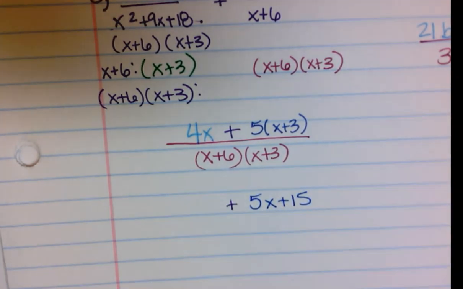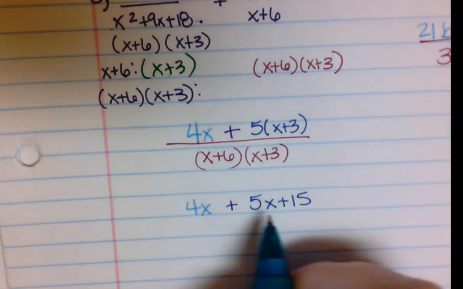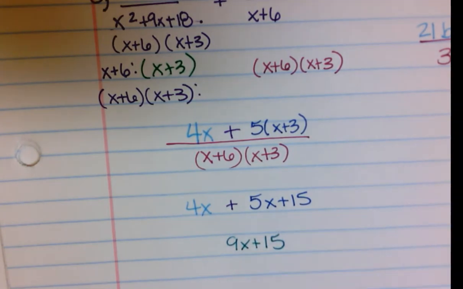plus 4x, and so I can combine like terms. I have a 4x and a 5x, so that's going to be 9x. So my final answer, combining everything, I'm going to write in teal. So simplifying this, I'm going to have 9x plus 15 over x plus 6 and x plus 3.